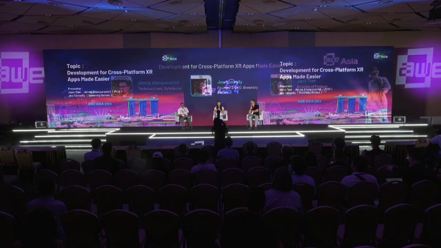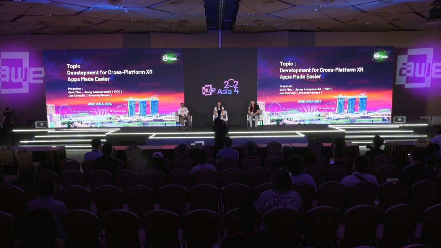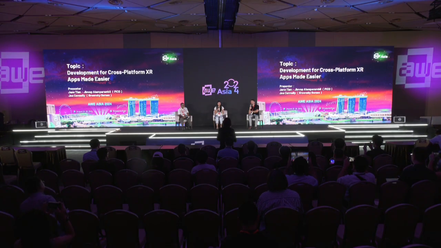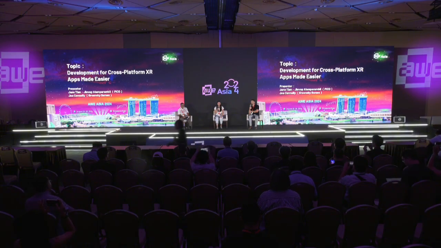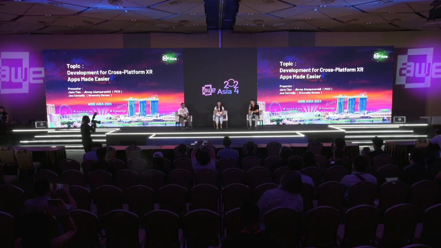Welcome everybody. In this session, we're delighted to talk about how to develop cross-platform apps. We're hoping to make things easier for developers by introducing a standardized framework that you can use to deploy your app across different headsets or different platforms.